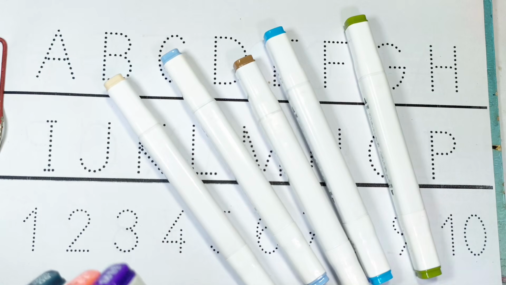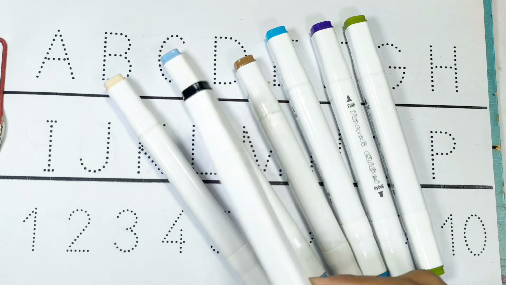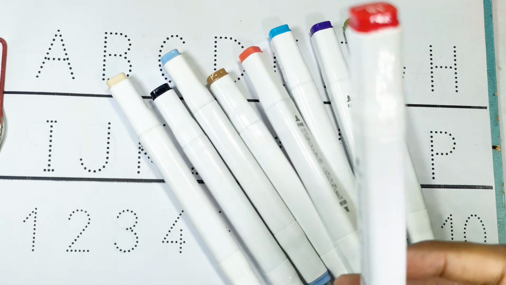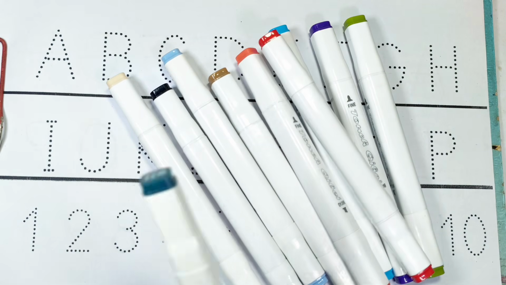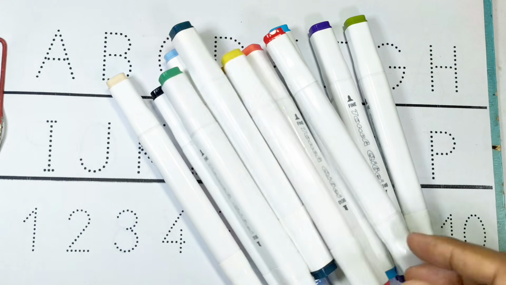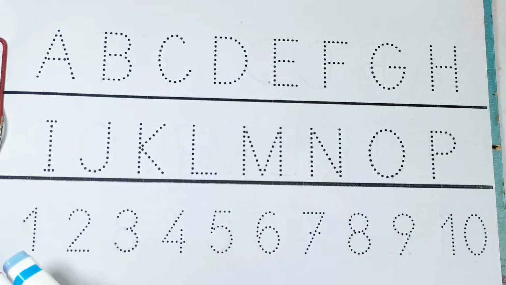Yellow green color. Light violet color. Black color, exactly. Kids, the next one is scarlet color. Geranium color. Forest green color. Emerald green color. Yellow color. Stay with us till we draw alphabets and numbers.